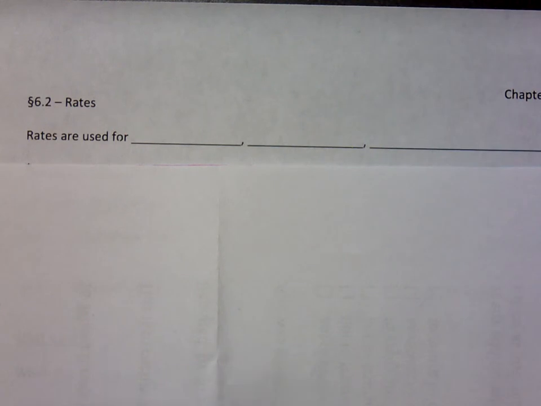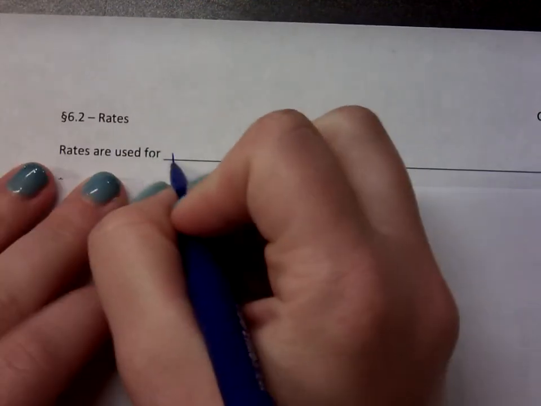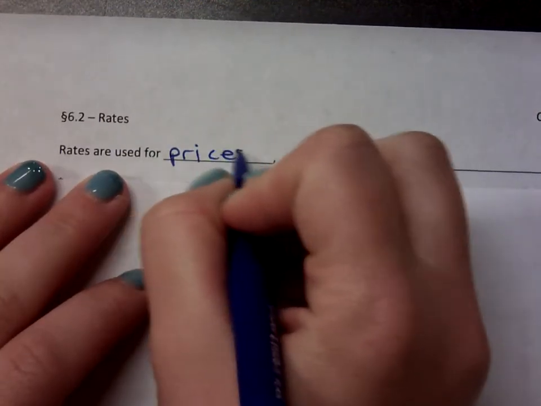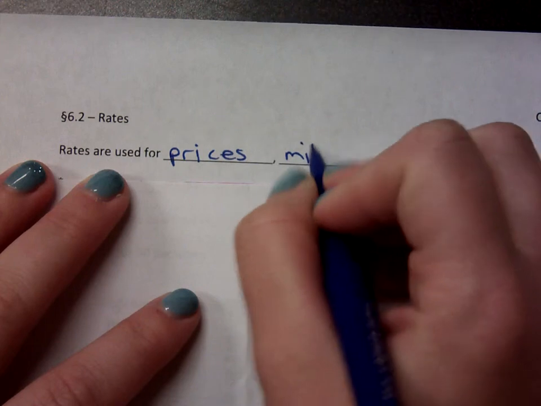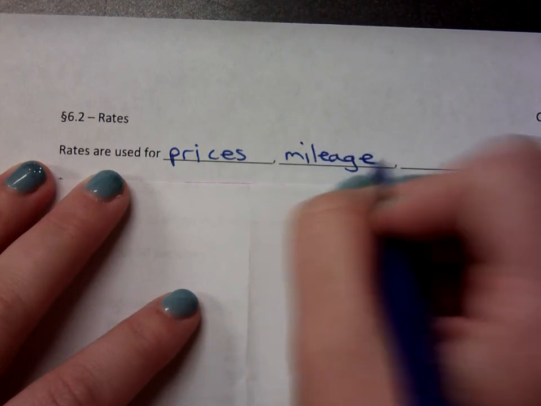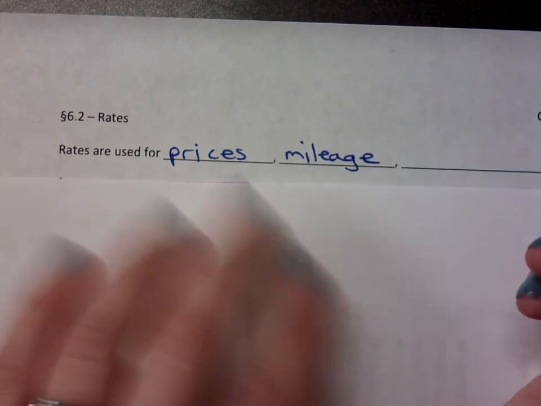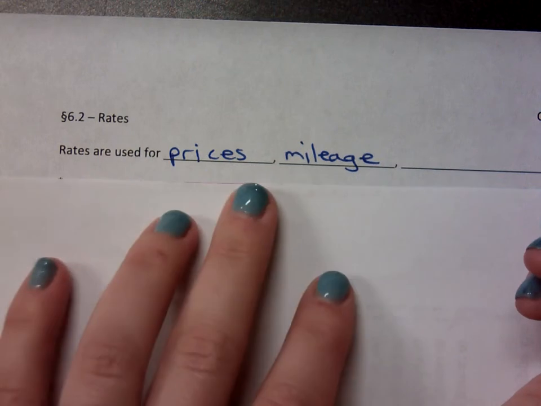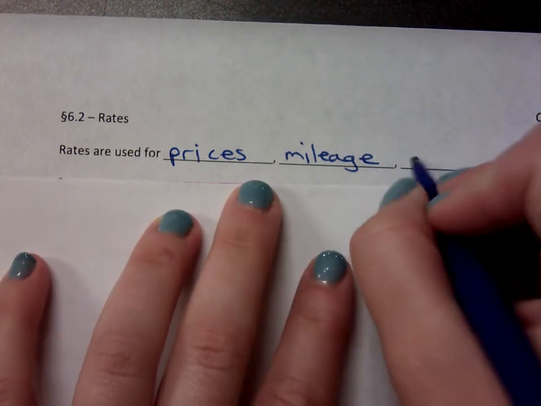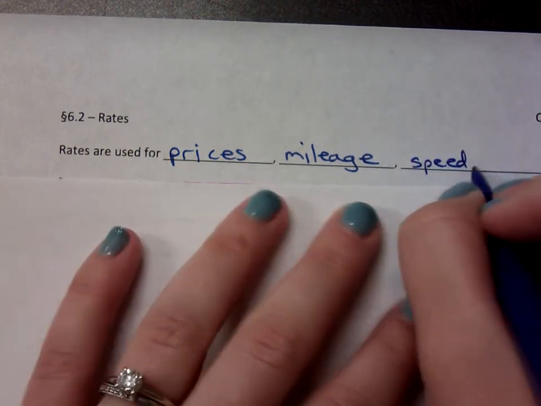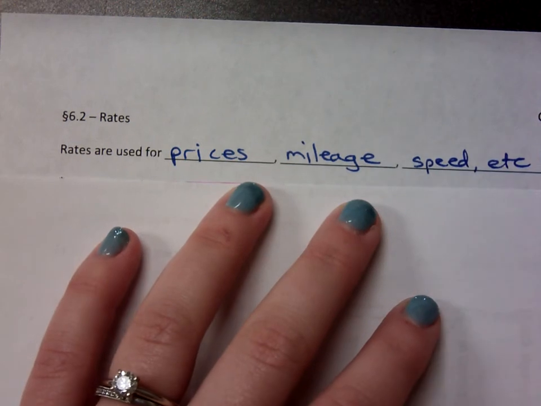These are the notes for section 6.2 on rates. They're similar to ratios, but they have some special properties of their own. So rates are used for prices, mileage in our car. We always want to know our MPG, miles per gallon. There's all kinds of things we can measure with rates. Speed, and several other things that we'll get into as we go.